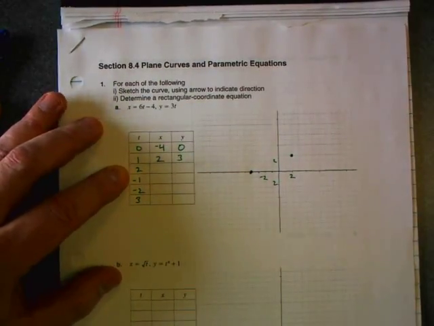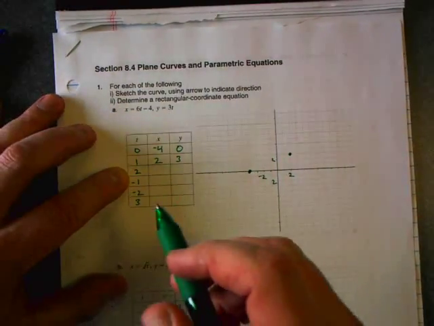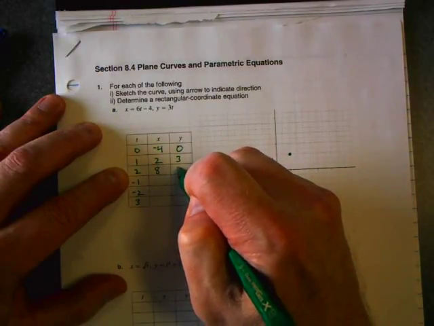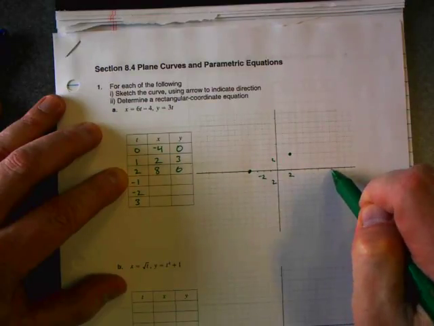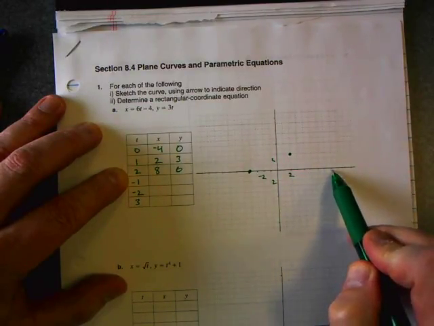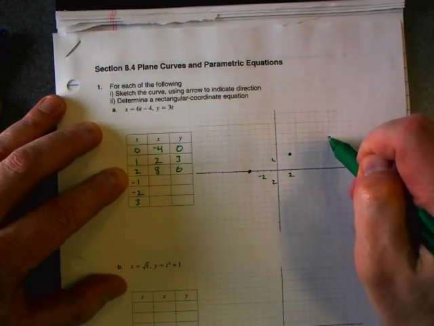All right, plug in 2. 8 and 6. 2, 3, 4, 5, 6, 7, 8. And then 6 up. 1, 2, 3, 4, 5, 6. Looks like it's right about there.